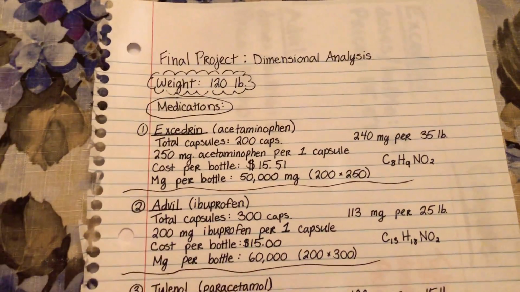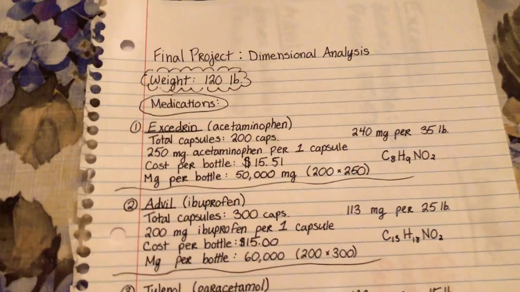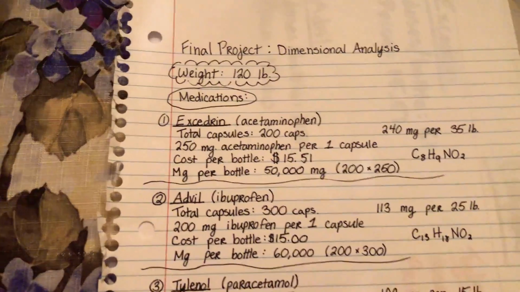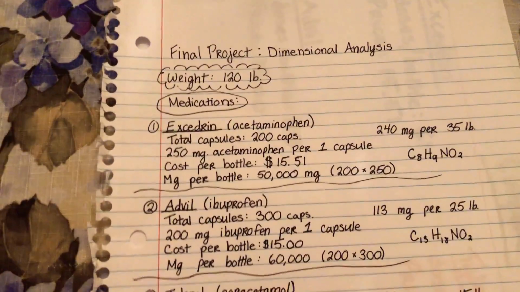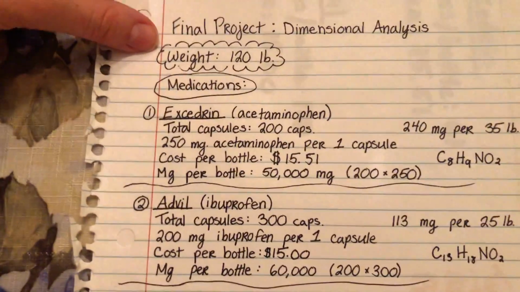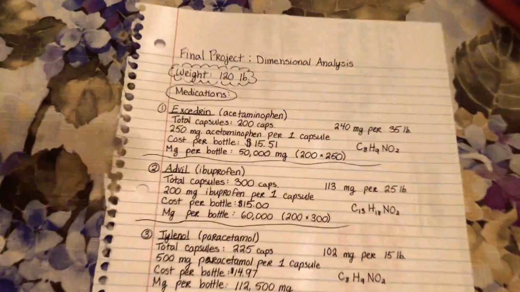So I have to record. I have written out everything that I need and all the math that I've done, and I'm going to go through each part step by step and explain how and why I've done it this way. The weight we're starting with is 120 pounds. This paper contains everything that I was given.